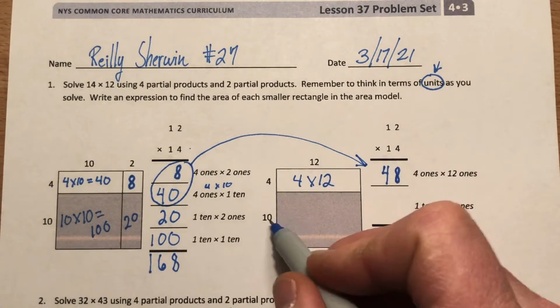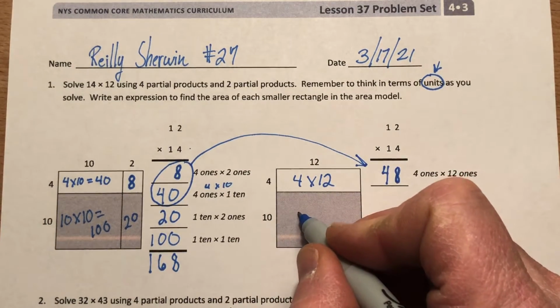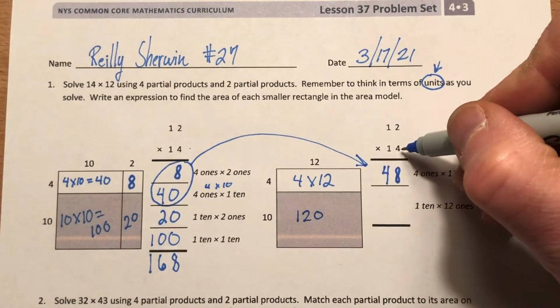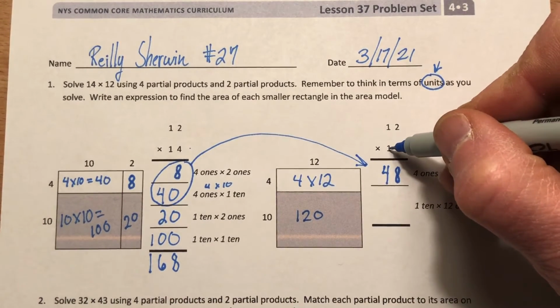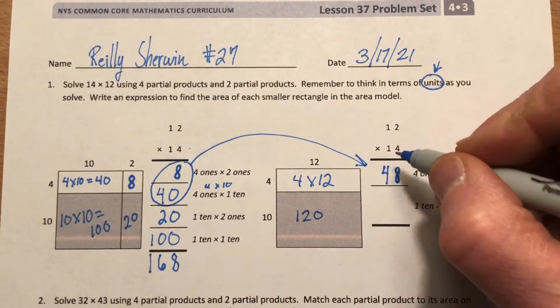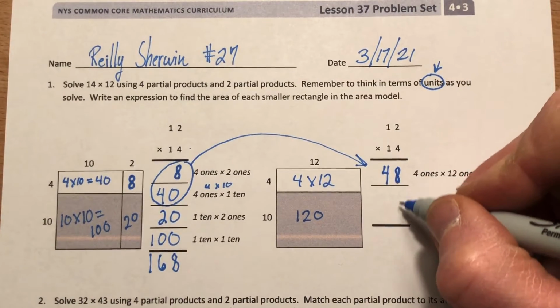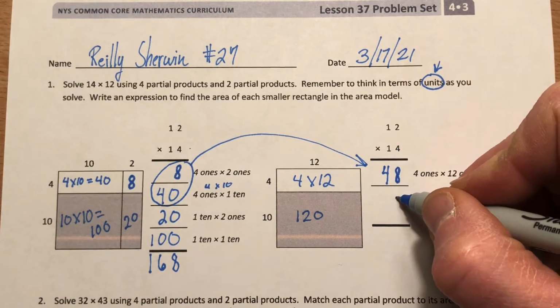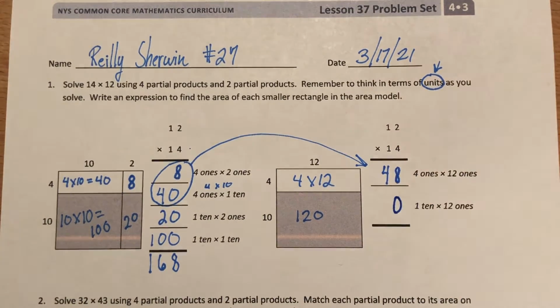Then I'm going to do 10 times 12, which would be 120, right? Let me show you how that works. So now that I've taken care of this 4, now I'm going to move over here. Okay? But before I go there, I need to put a number down here. What I need to do is, when I move to this 10, I need to put down a number here to hold the place. Okay?